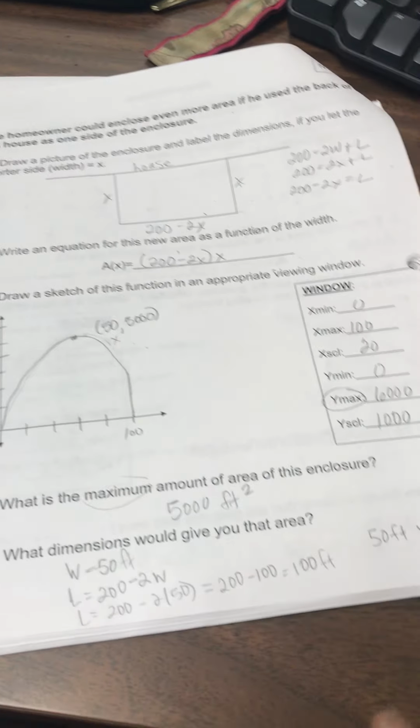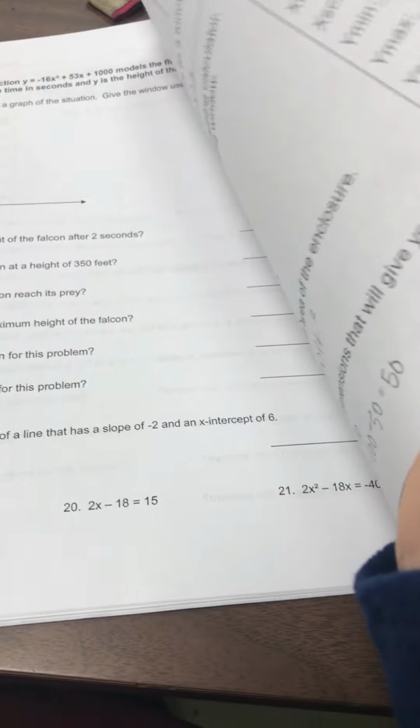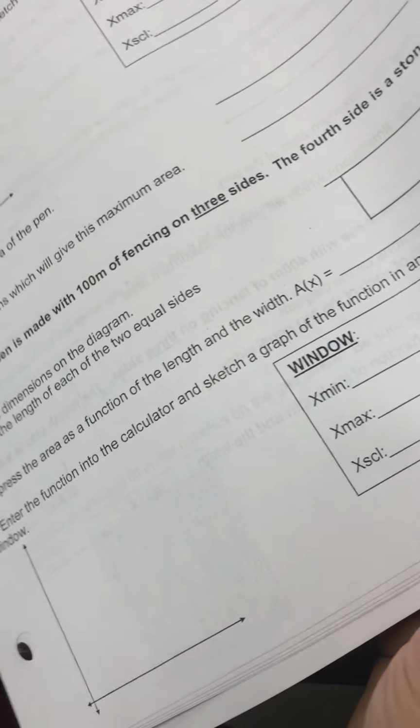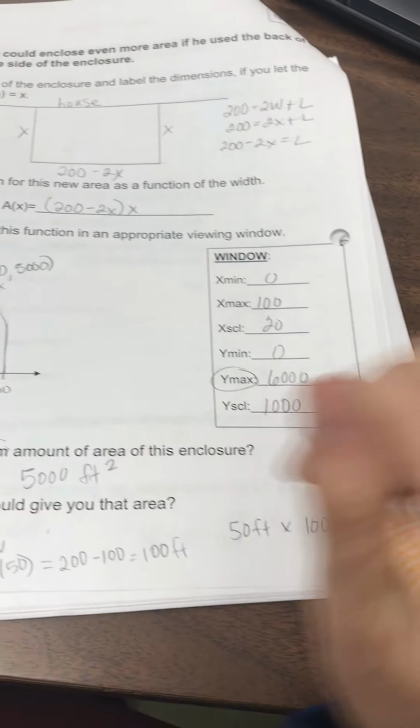All right, so those are basically the same example, they just changed a part of it for you. Now you can start your assignment. Okay.